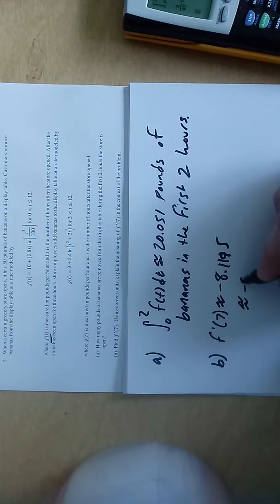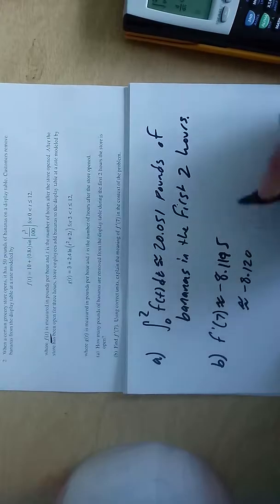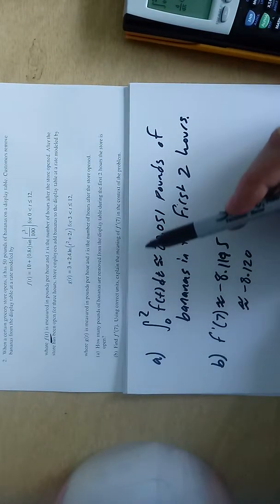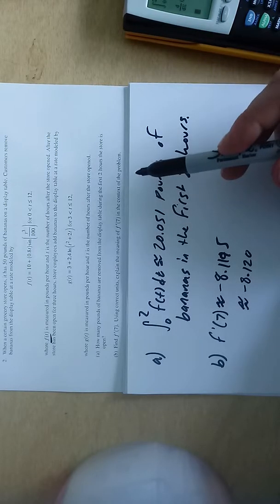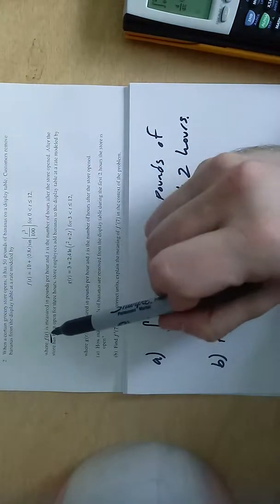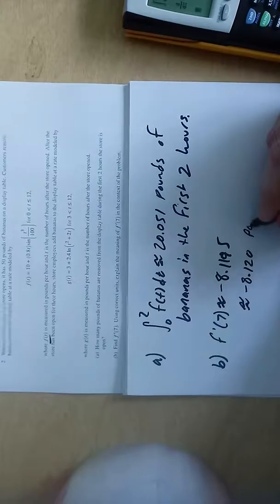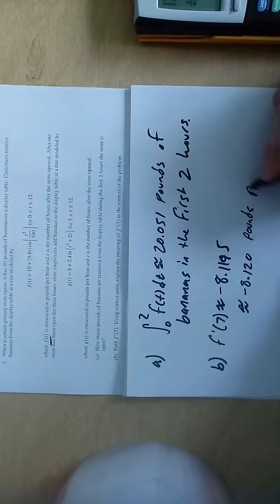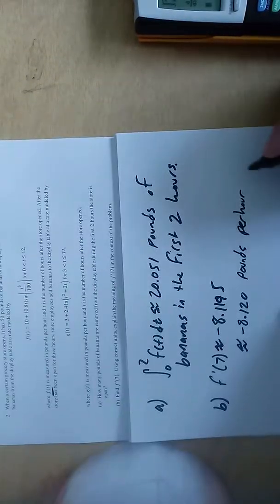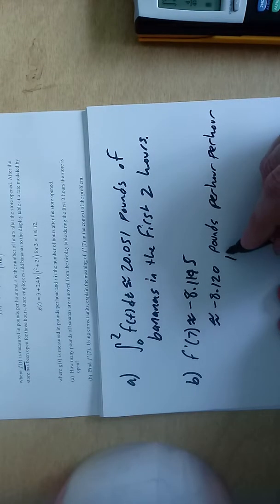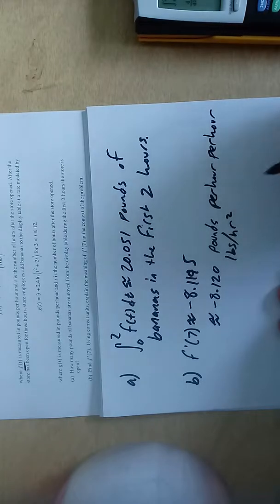Sorry, I forgot the squigglies. So I'd write that as negative 8.120. Using correct units, explain the meaning of f prime 7 in the context of the problem. Well, if f is pounds per hour, then this is going to be pounds per hour squared.